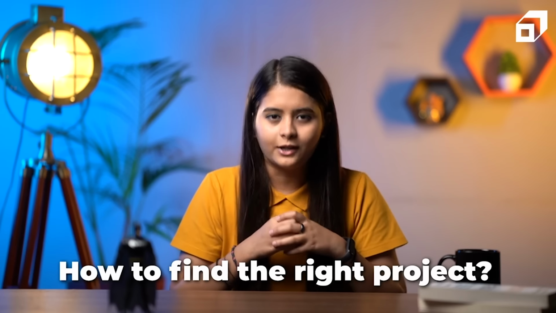Let's now talk about how you can find the right project for yourself. It's very, very important. Suppose that you are now curious to do open source contribution. You want to contribute to those exciting big projects. But if you are not able to choose the right project, then it's of no use, right? So there are 3 to 4 platforms or places from where you can find the right project for yourself.